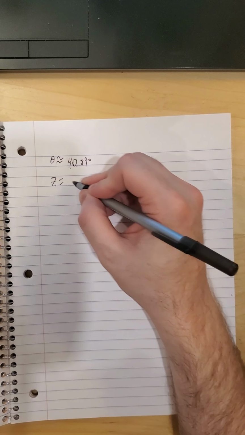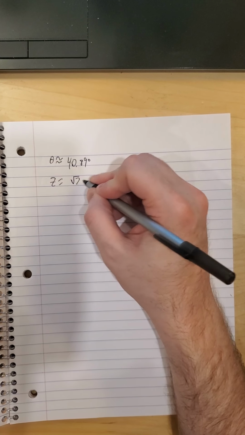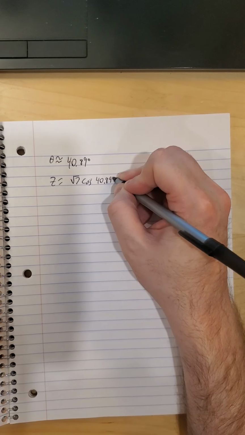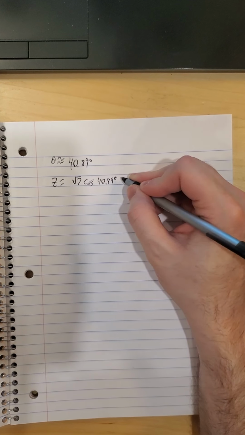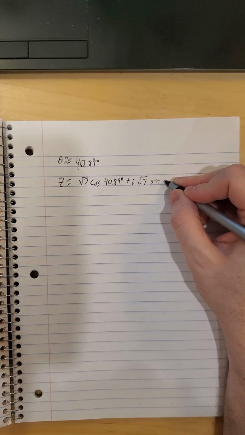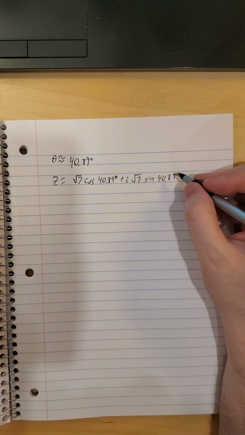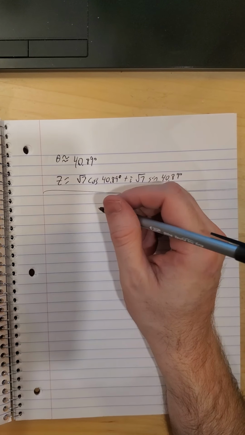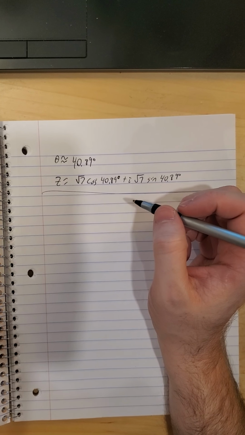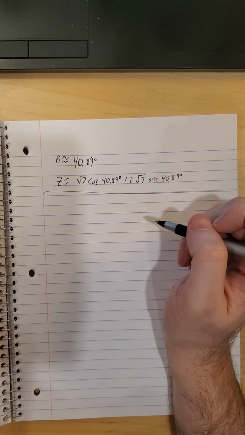So then our polar form would be root 7 cosine of about 40.89 degrees plus i root 7 sine of about 40.89 degrees. So that's the polar version of the 2 plus i root 3 that we saw in rectangular form.